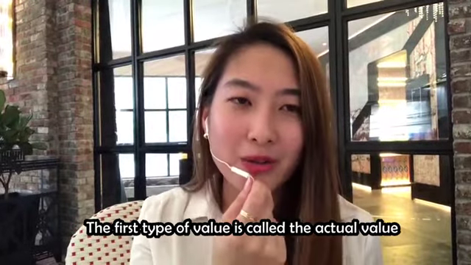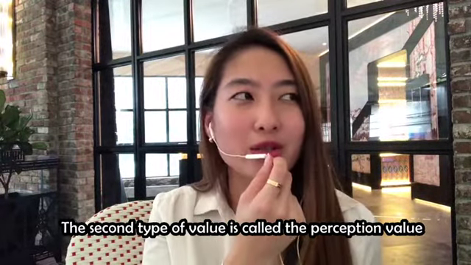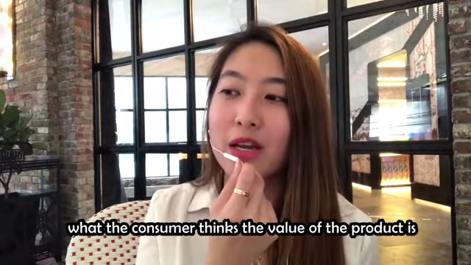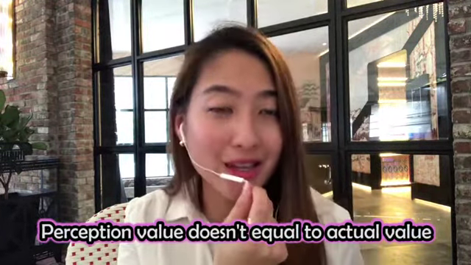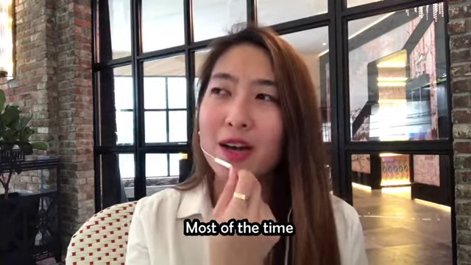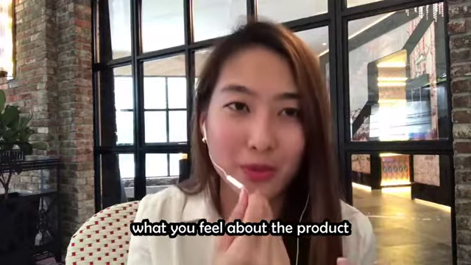The first type of value is called the actual value, which means the real value of the product. And the second type of value is called the perception value. Perception value means what the consumer thinks the value of the product is. So perception value doesn't equal the actual value, right? It is most of the time affected by emotions or what you feel about the product.